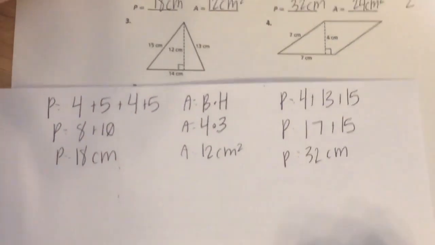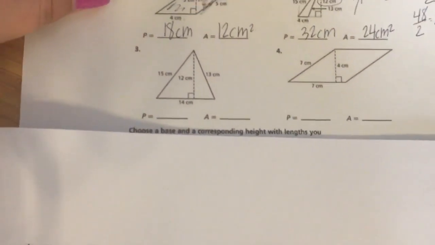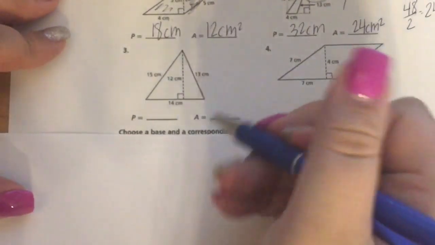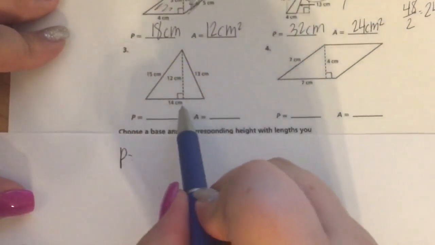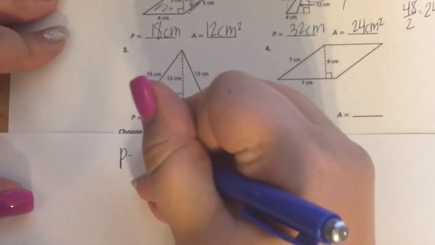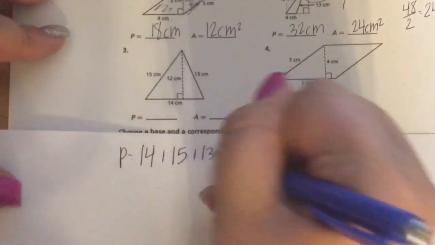Number 3, another triangle. So with this triangle, my 12 is my height. I'm already identifying that. 12 is my height. My 14 is my base. The base is directly below that 90-degree angle. So perimeter is 14, and I'm going to add 13 and 15 to it. So I'm going to write it out. 14 plus 15 plus 13.